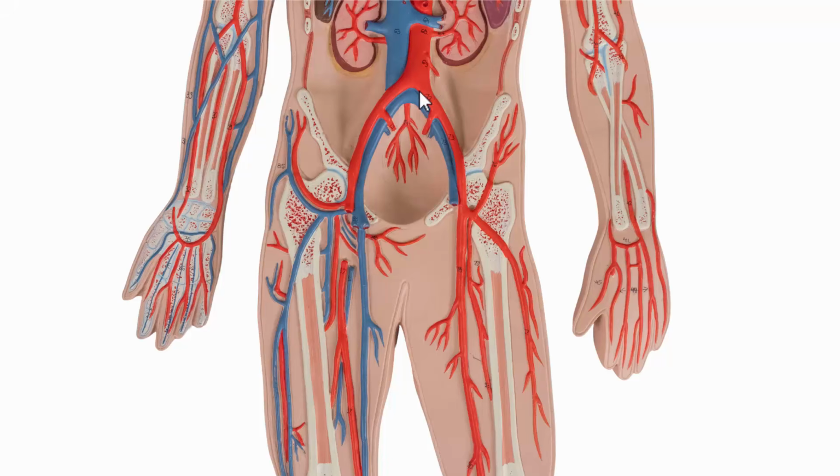And so taking a look at the iliac arteries and veins, we have the common iliac artery and the common iliac veins. Then we're going to have the internal iliac artery and internal iliac vein, and then the external iliac artery and external iliac vein.